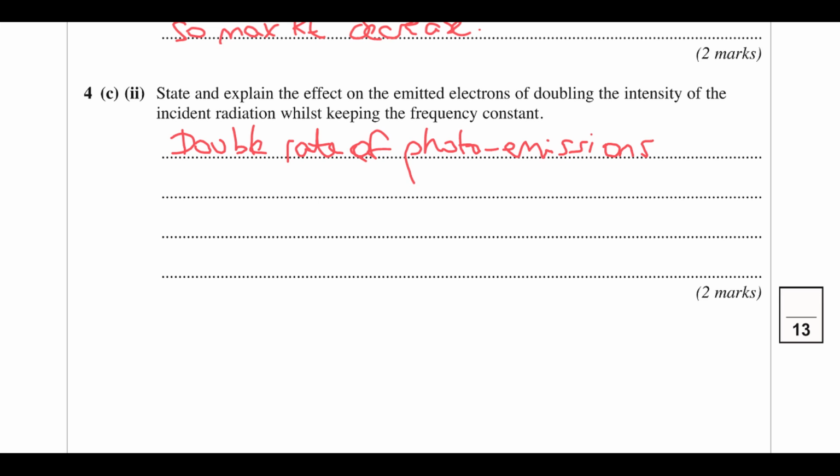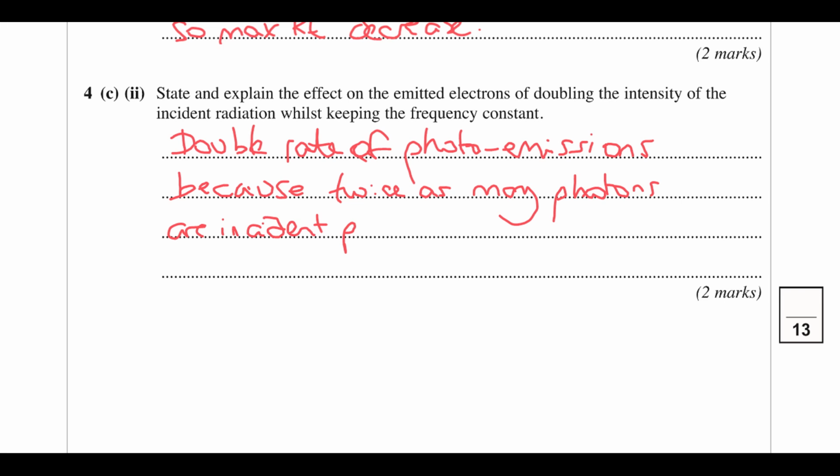And why? Because a good part of any explain answer is you've got the word because in it. Twice as many photons are incident per second. That is the effect of doubling the intensity of that radiation. Okay, so that finishes this question 4. Let's move on to some electricity.